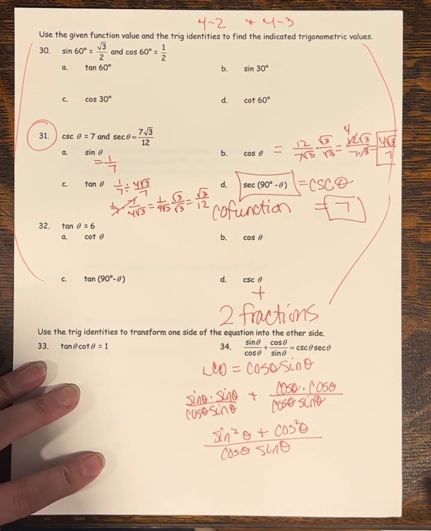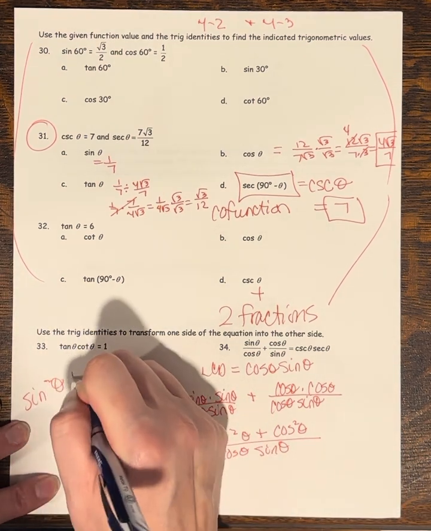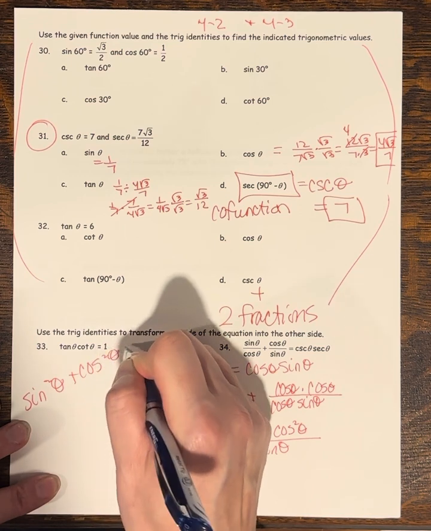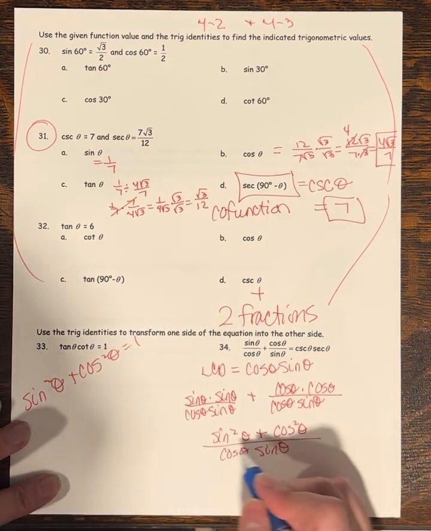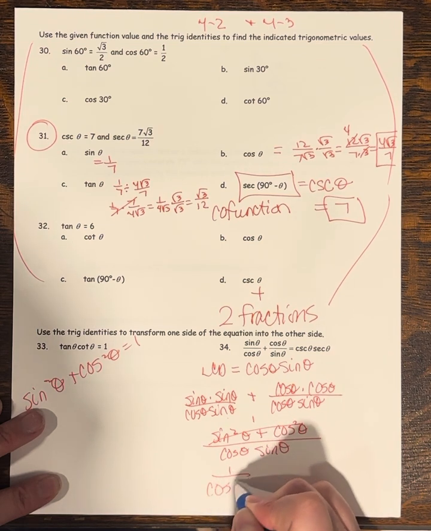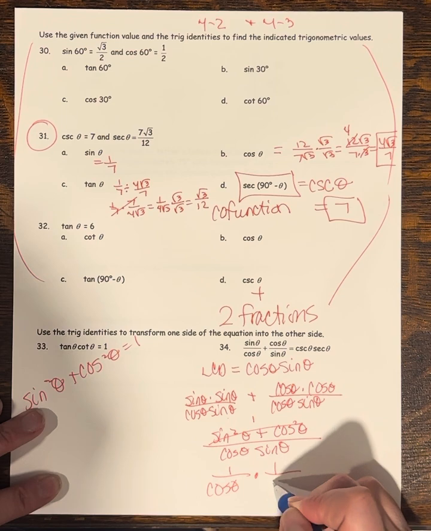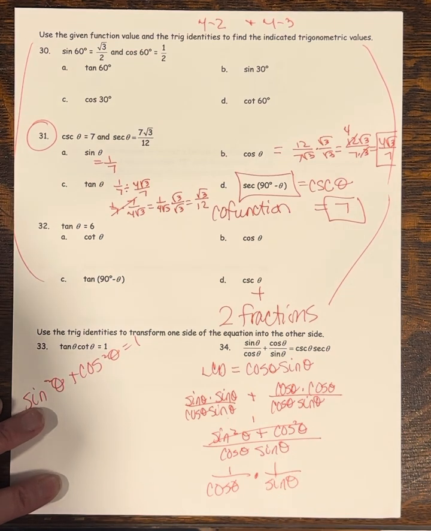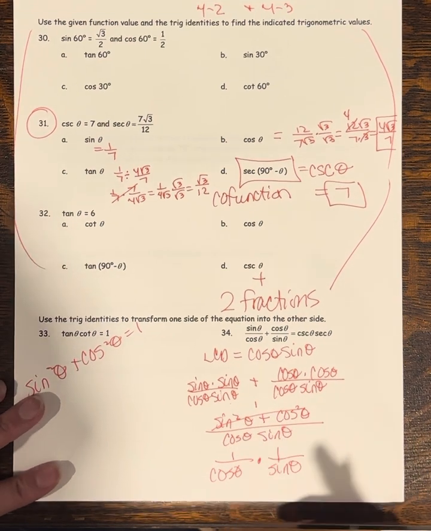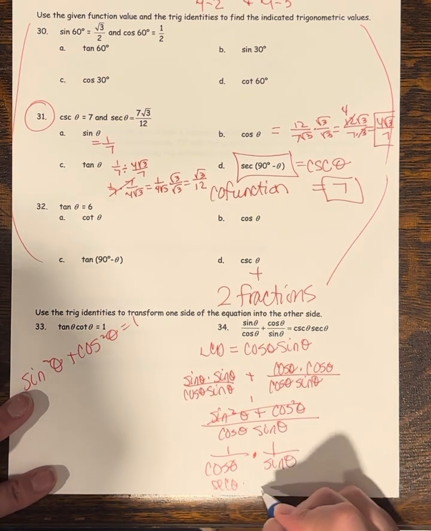Now your brain should be having an alarm sounding off right now because that numerator is a trig identity, and that trig identity is sine squared of theta plus cosine squared is equal to 1. So that means that whole numerator turns into 1. So what I have now is 1 over the cosine, and I'm going to separate this, times 1 over the sine of theta. 1 over cosine, we know that to be secant, and 1 over sine, we know that to be cosecant.